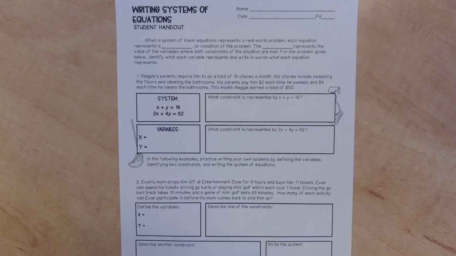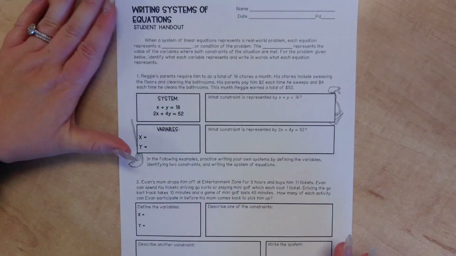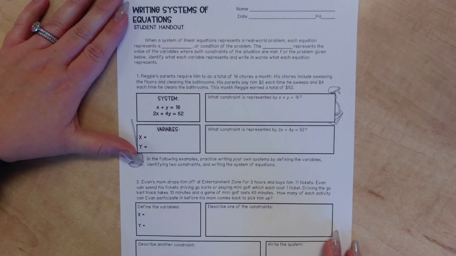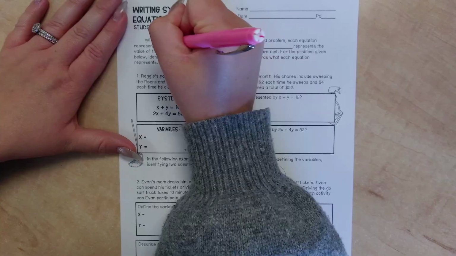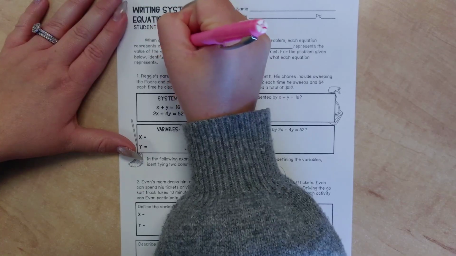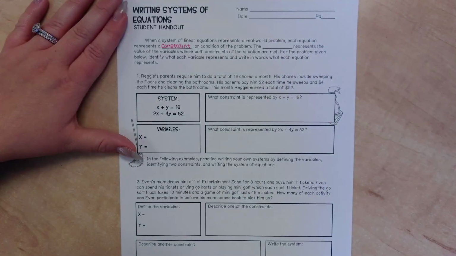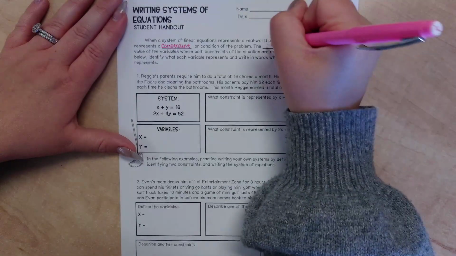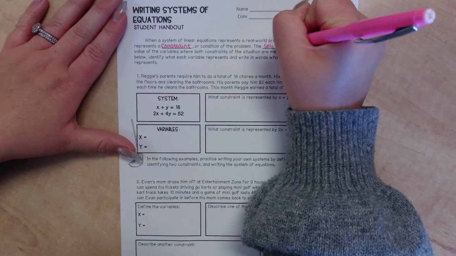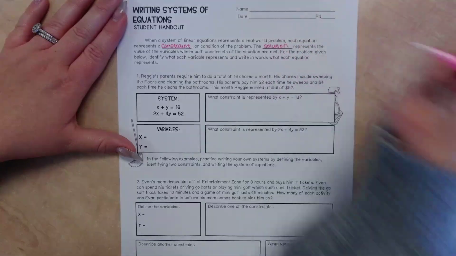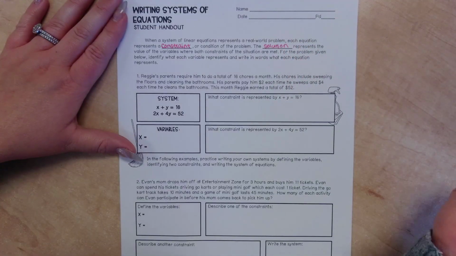When a system of linear equations represents a real-world problem, each equation represents a constraint or condition of the problem. The solution represents the value of the variables where both constraints of the situation are met. For the problem given below, identify what each variable represents and write in words what each equation represents.